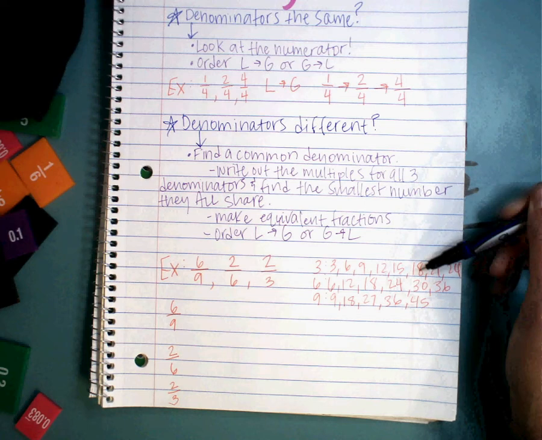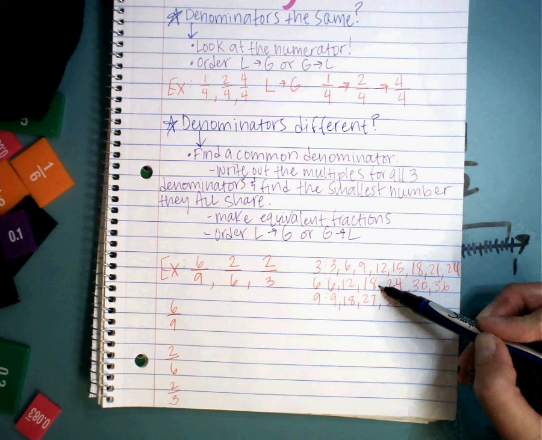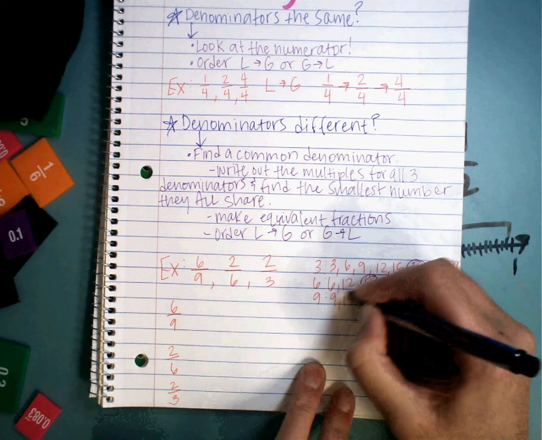15. Well, 15 is not on either of these. What about 18? Well, 18 is a multiple of 3. 18 is a multiple of 6. 18 is a multiple of 9. I want you to circle that bad boy.